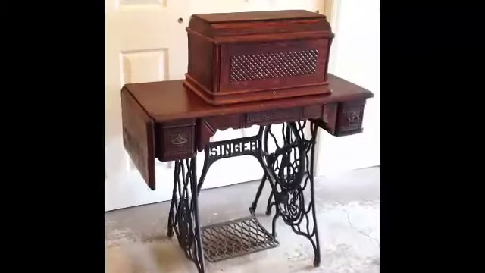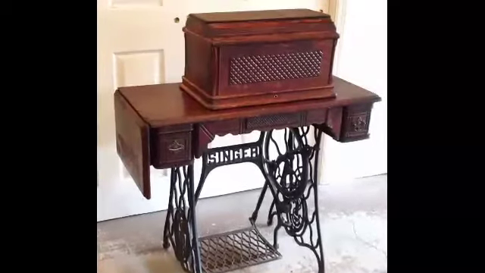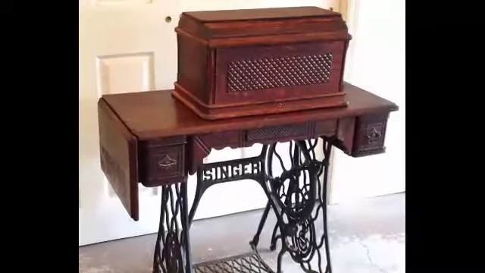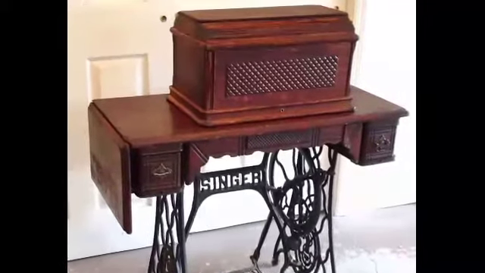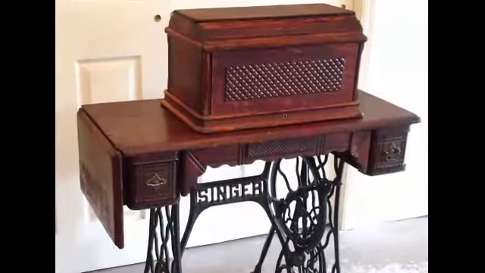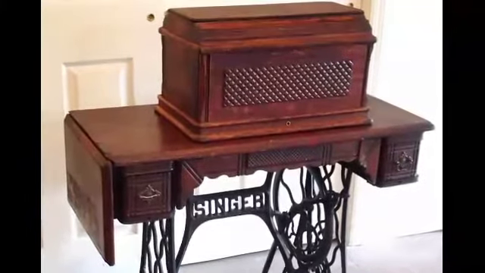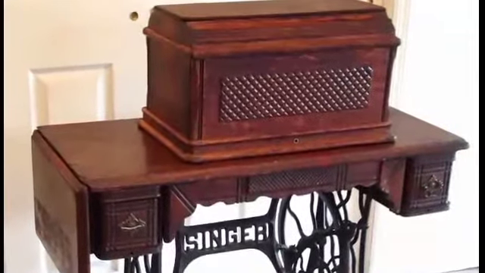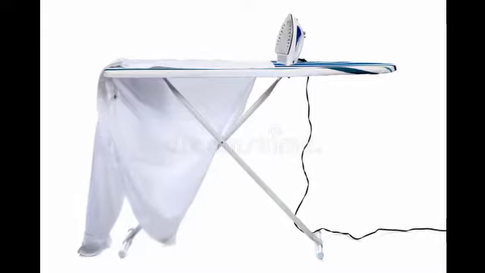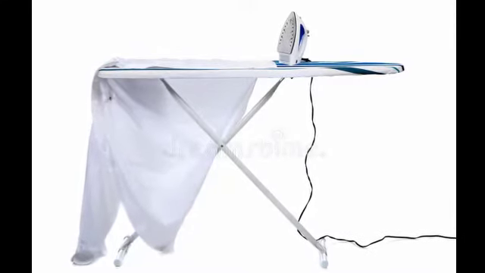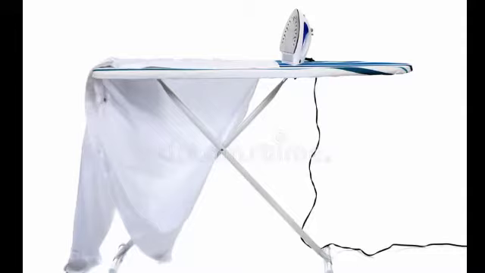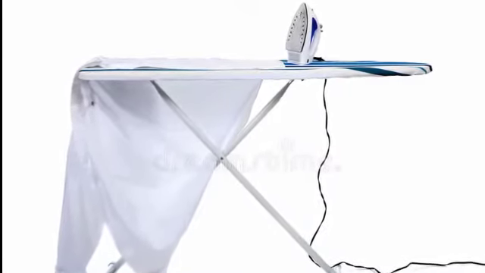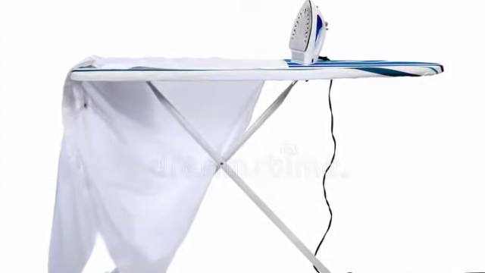Keep sewing machine covered to keep away dust. Oil when necessary and take for servicing regularly. The next we're going to talk about is pressing iron and ironing board. The pressing iron is used to iron clothes during sewing.